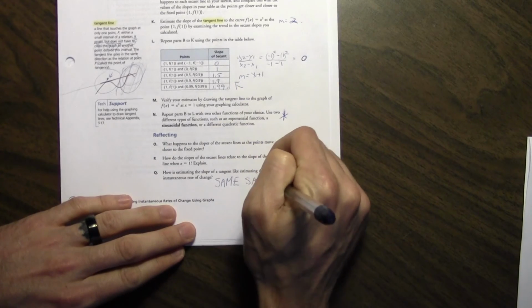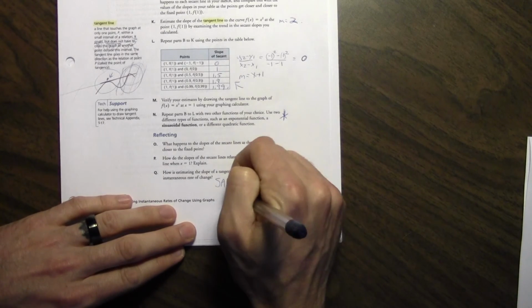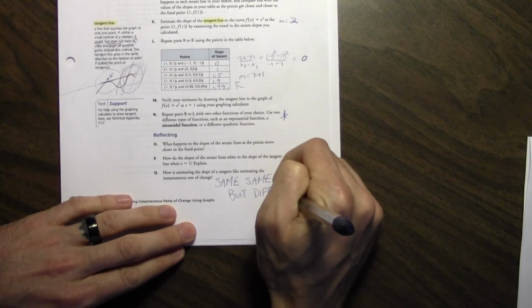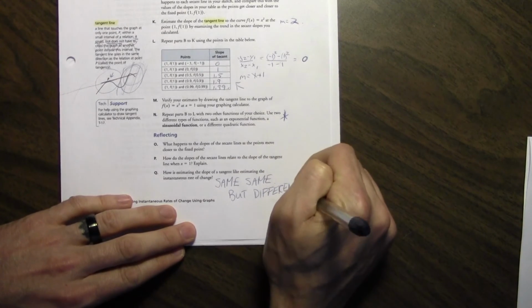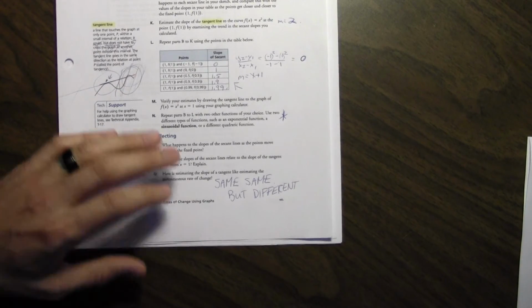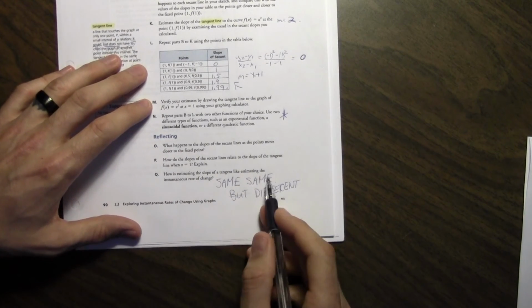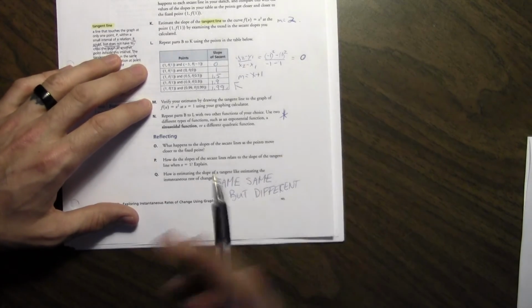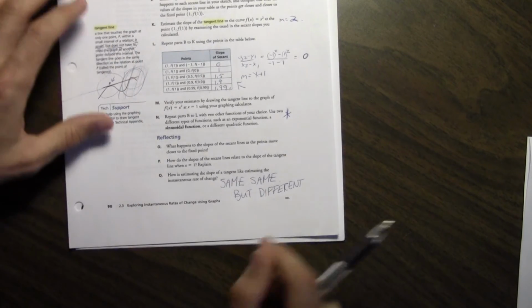Same, as they say in Thailand, same, but different. It's the same thing, right? We're just doing it by using a graph. An instantaneous rate of change, we were doing by algebra, okay?